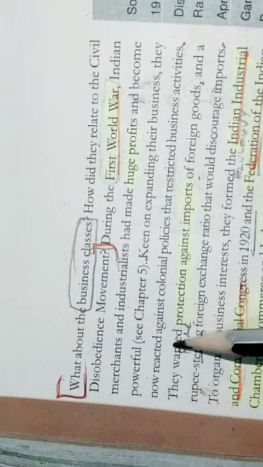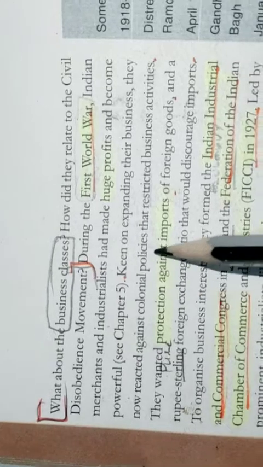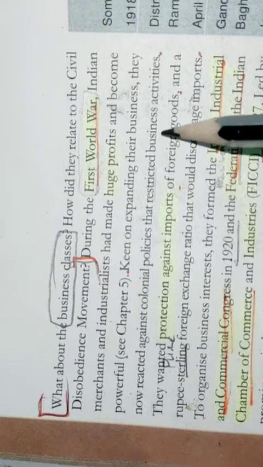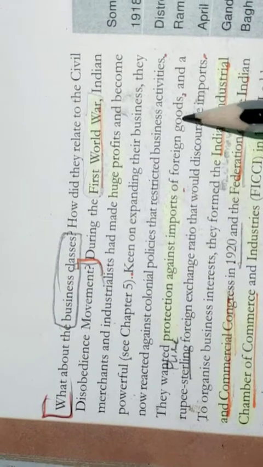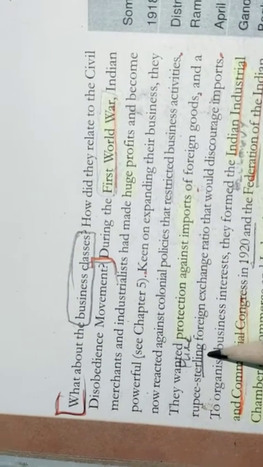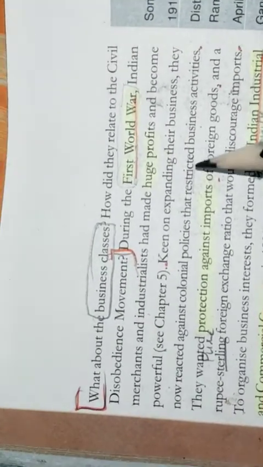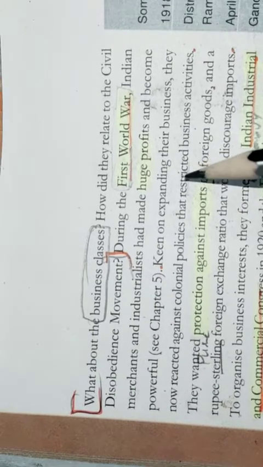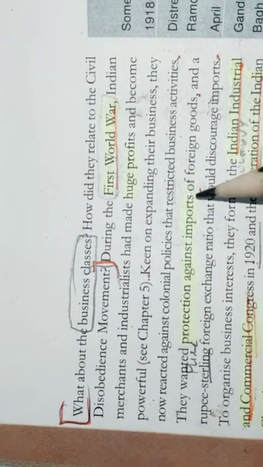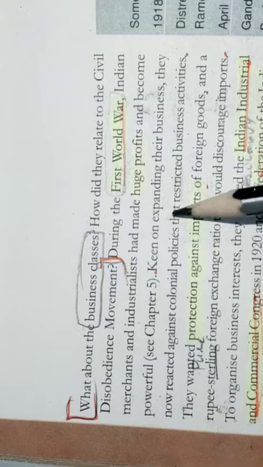Keen on expanding their business, they now reacted against the colonial policies that restricted business activities. They wanted protection against the import of foreign goods and the rupee-sterling foreign exchange ratio that would discourage import. So now the British were ruling India powerfully again. Because of that the merchants were affected.